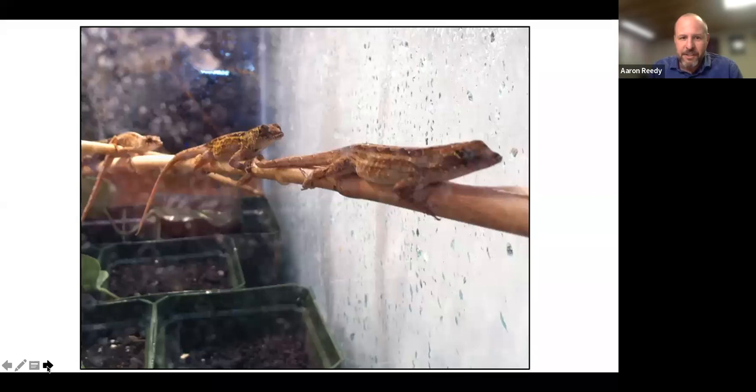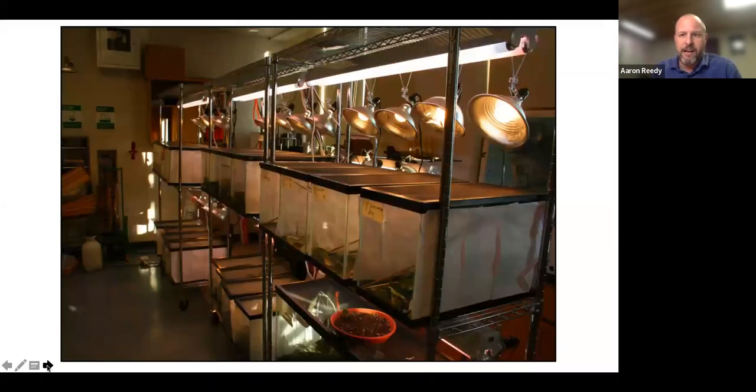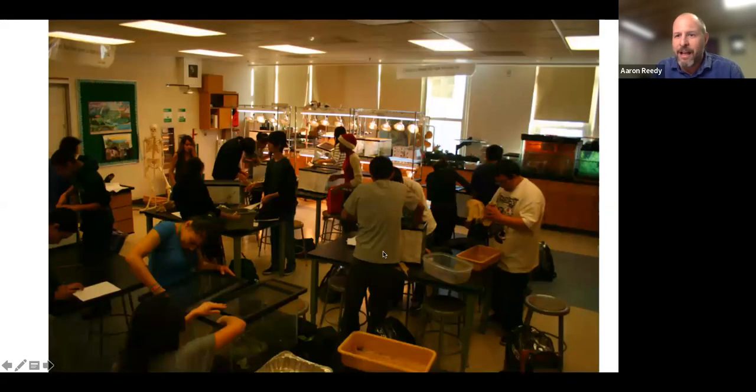We moved the lizards into their tanks. The whole setup looked something like this, and students took full responsibility for both caring for the animals as well as collecting the data. And my classroom became chaotic on many days, but in a very, very good way. The best kind of engaged chaos, where students are really feeling like they're doing something.